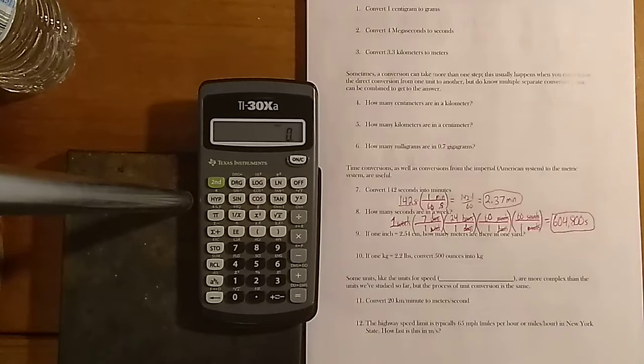Okay, now that we've seen a couple examples of unit conversion, let's look at some more examples, some things that you might see on a homework or even on a Regents. So, number one, we'll go pretty much in order. Convert 1 centigram to grams.